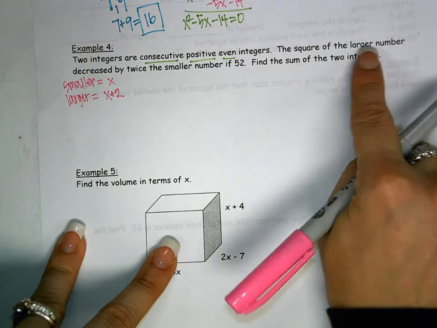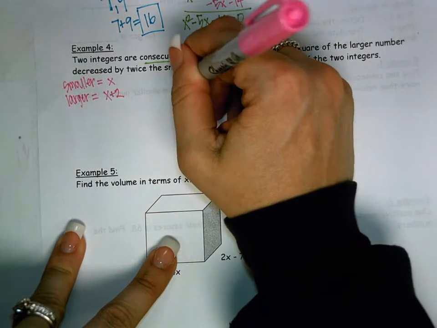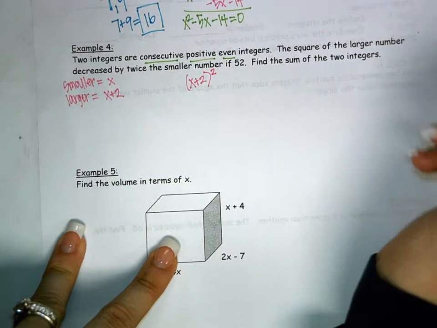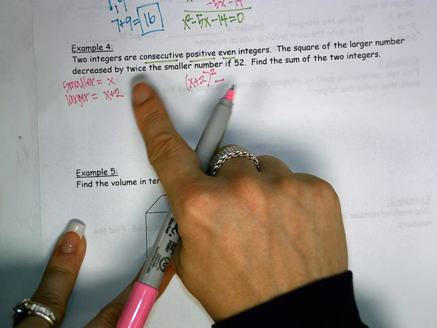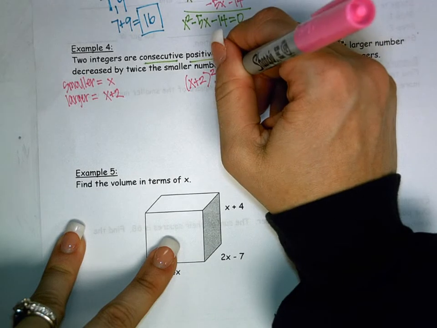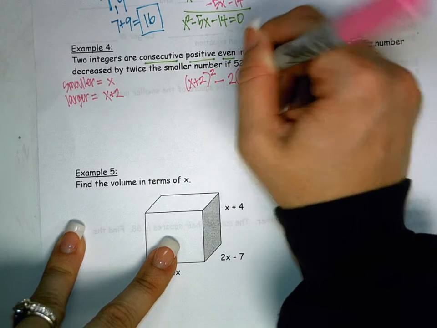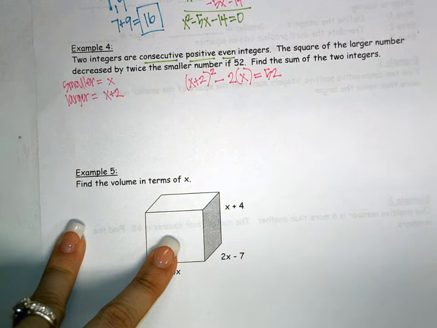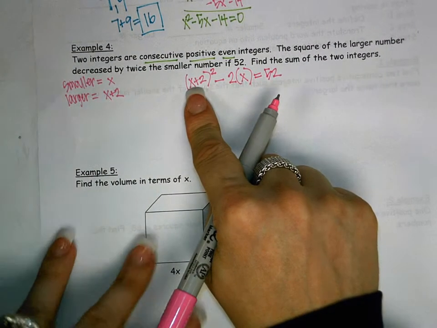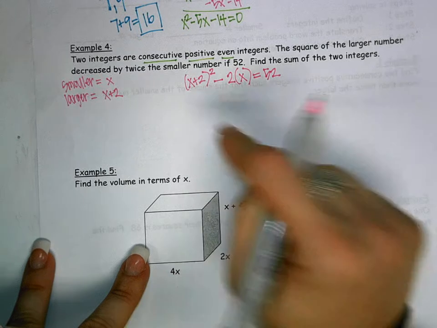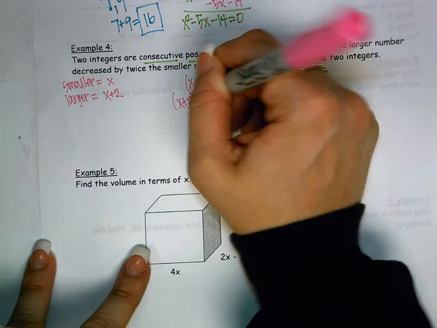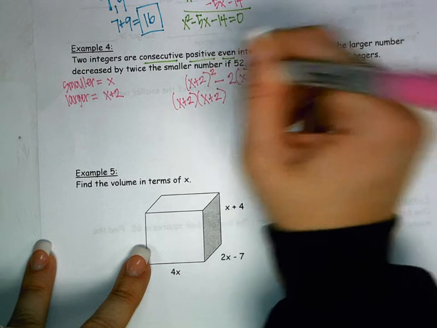The square of the larger number, so square of the larger, decreased by, so that means subtract twice the smaller number. 2 times x, that should say is 52. Then we can work this out. How do I square a binomial? Have to write it out twice. Okay, so you cannot distribute that.